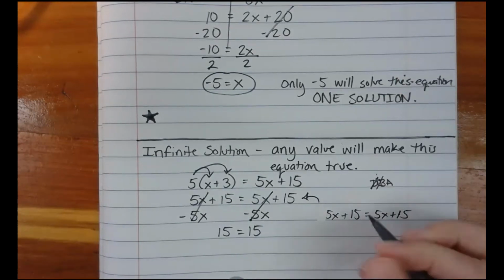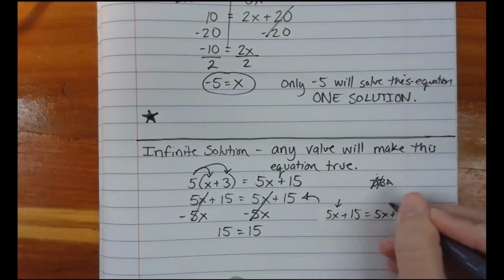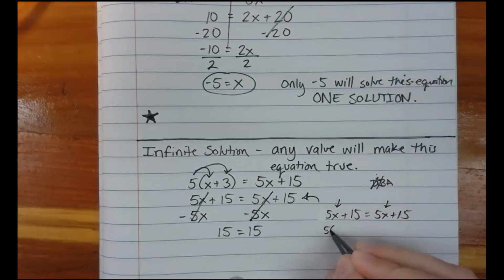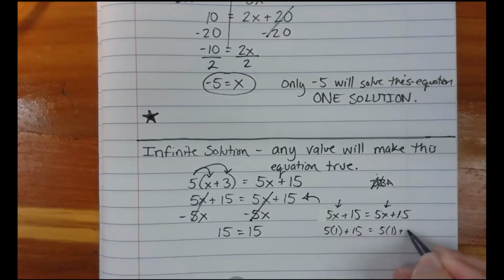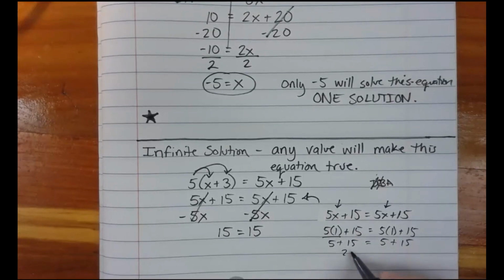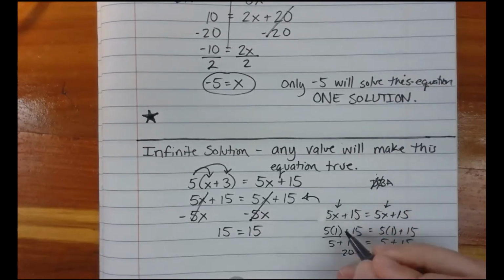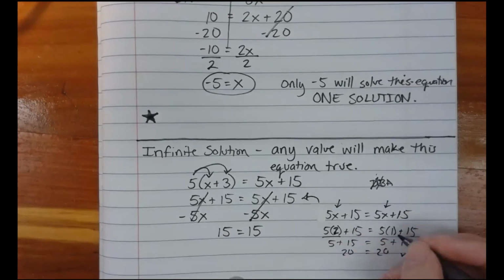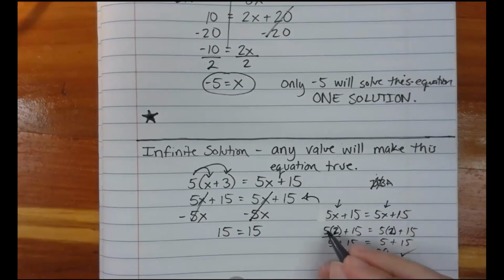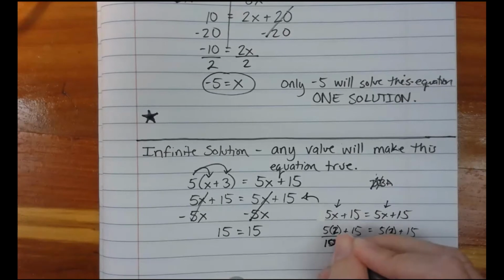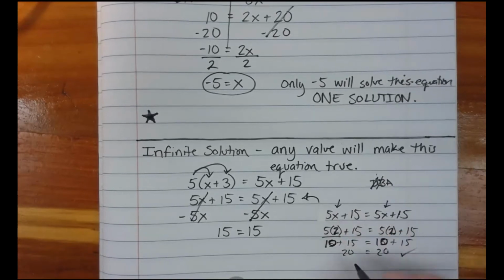what numbers could I plug in for x? Like, what if I plugged in a 1? What if I said, hey, let x be 1? Well, that's going to be 5 times 1 plus 15, and that's going to be 5 times 1 plus 15. That's 5 plus 15 is equal to 5 plus 15, and that's 20 is equal to 20. When is 20 equal to 20? That's always true. What if I had instead plugged in 2 each here? Well, that would have turned this into a 10, and that would have meant that 25 is equal to 25.